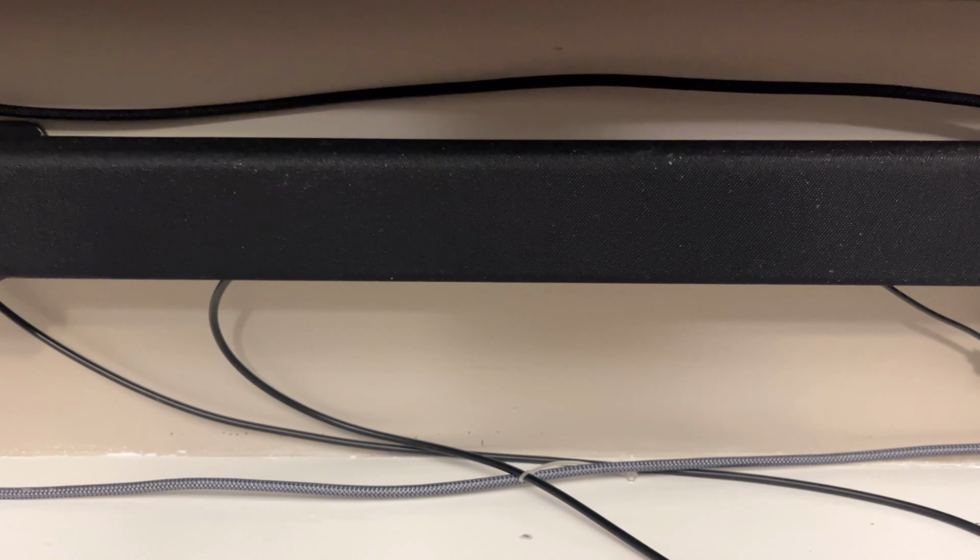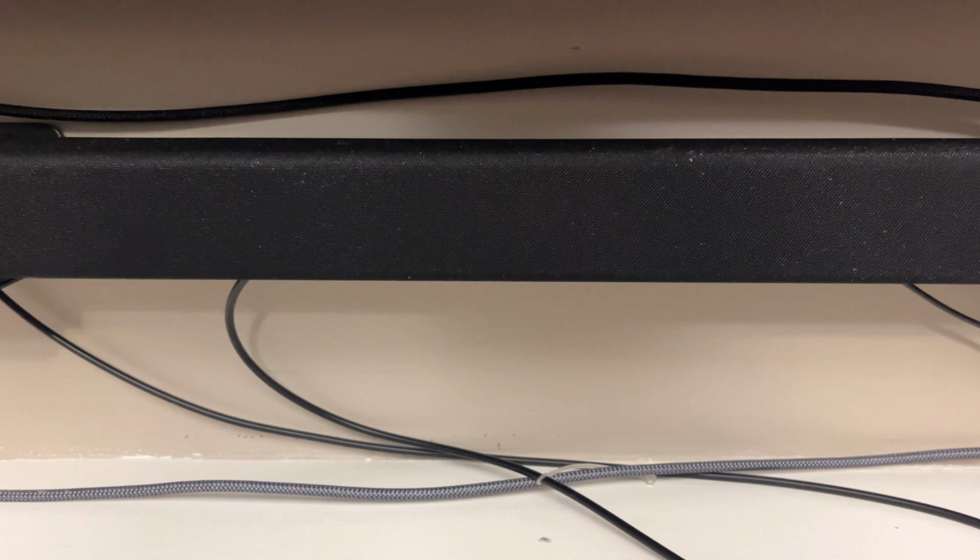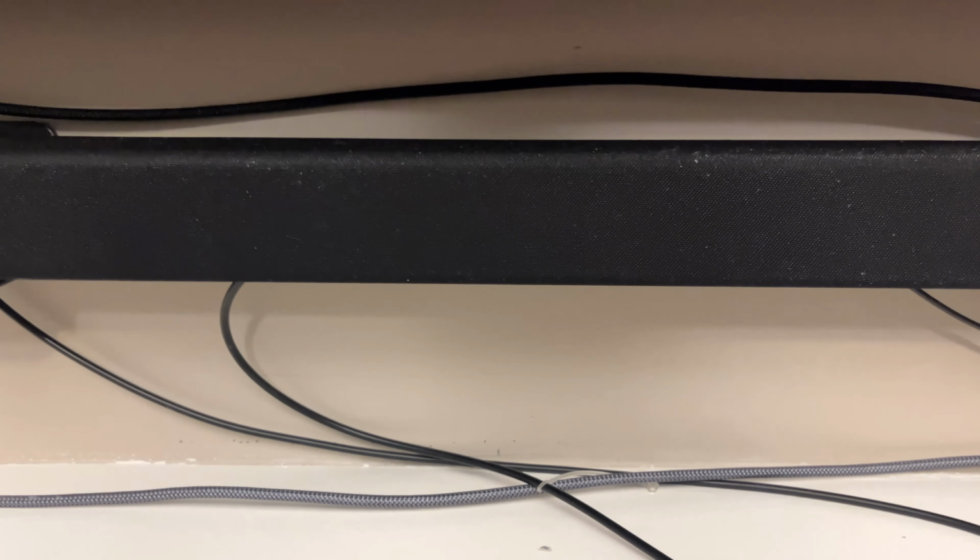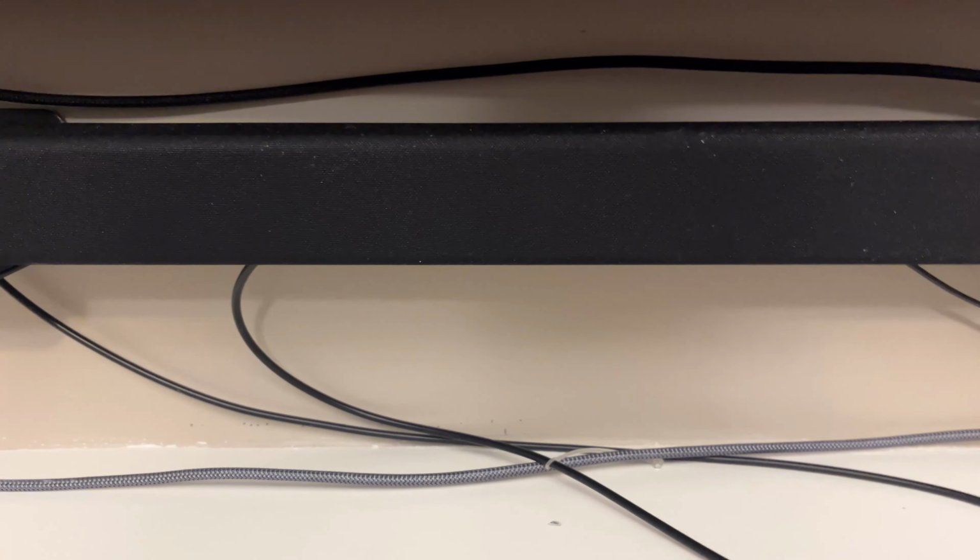Today I'm showing you how to fix audio sync issues on your Samsung Soundbar. In my particular case, I was watching a movie on Tubi and the audio was way out of sync, and it was because of the app. So in order to watch the movie, I had to adjust the sync manually on my soundbar.